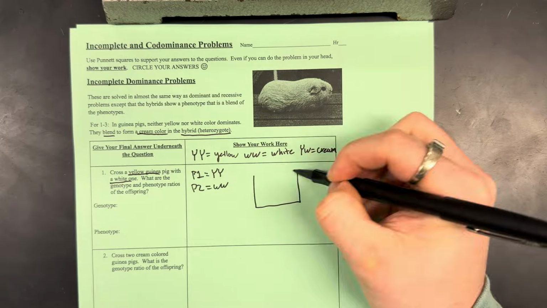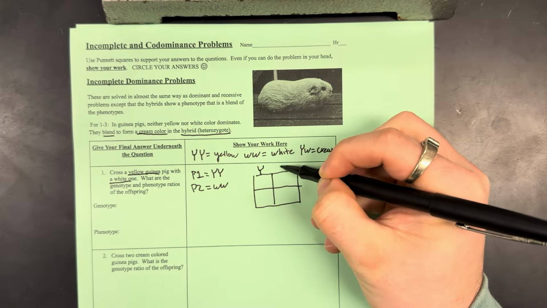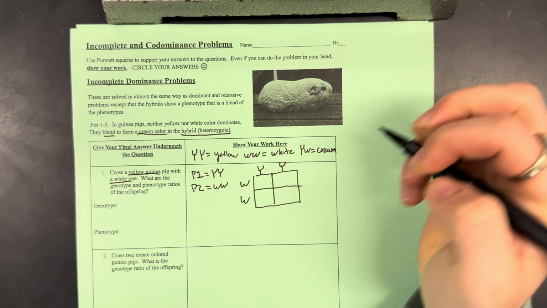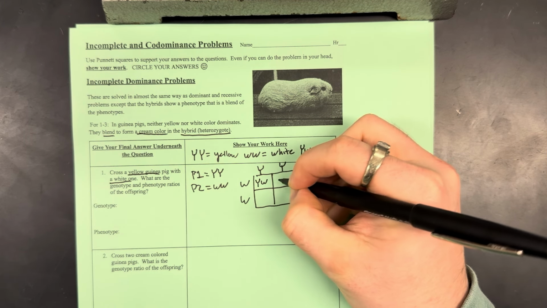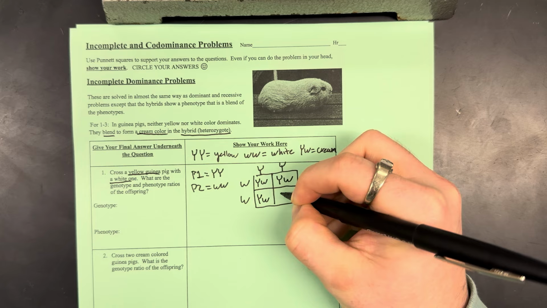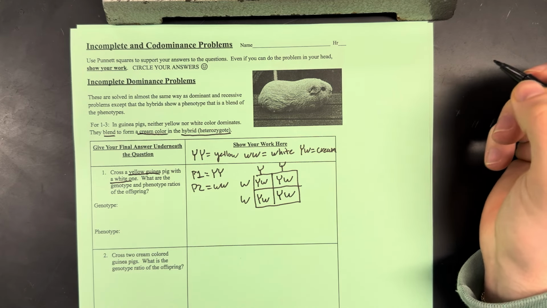So we can set up our Punnett square here where we put parent 1 on top, parent 2 on the side. And then we combine these letters. We get YW, YW, YW, and YW. All right.